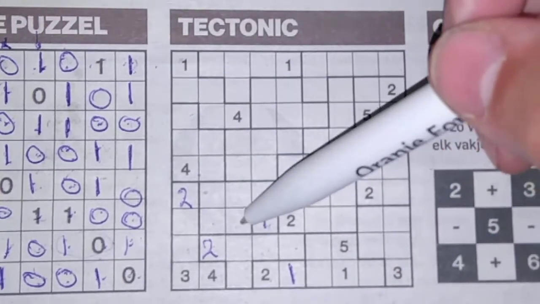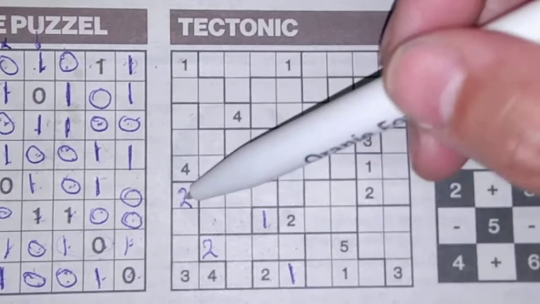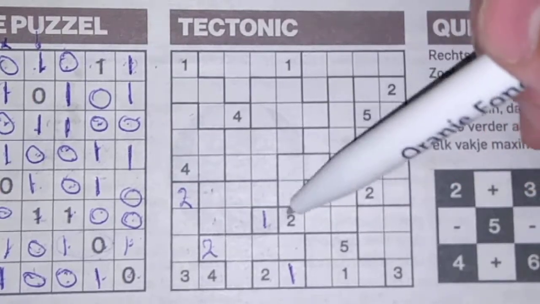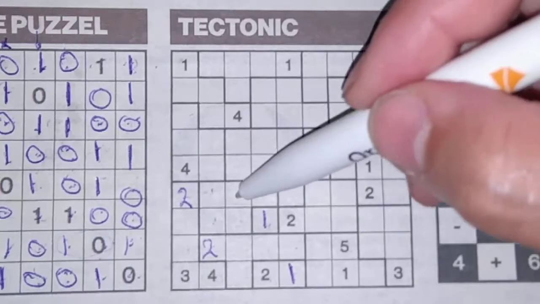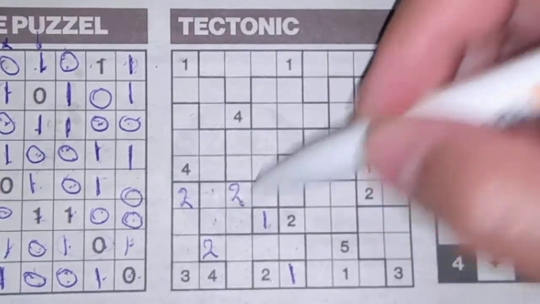These 2 boxes cannot be a 2. These 2 boxes cannot be a 2. That box cannot be a 2. So 1 box left for the 2 should be here.